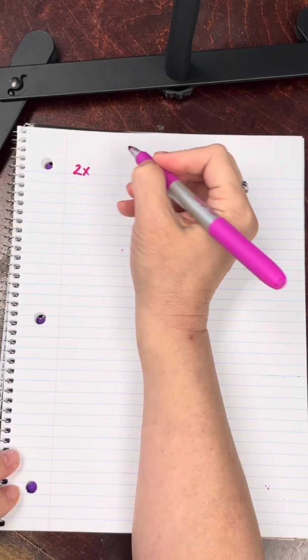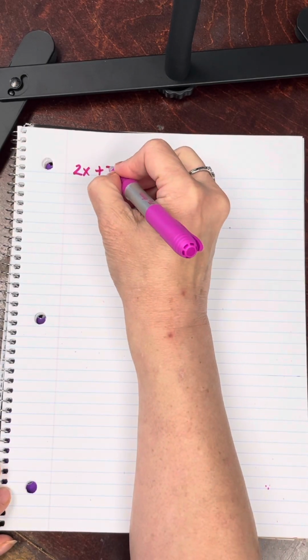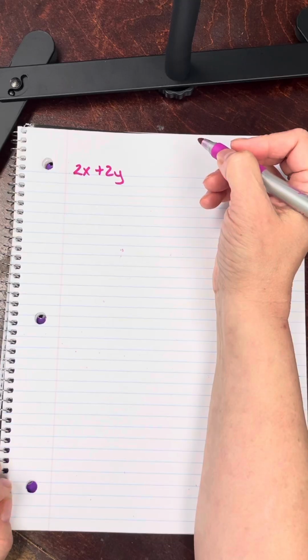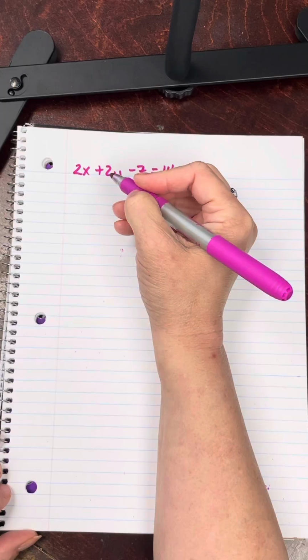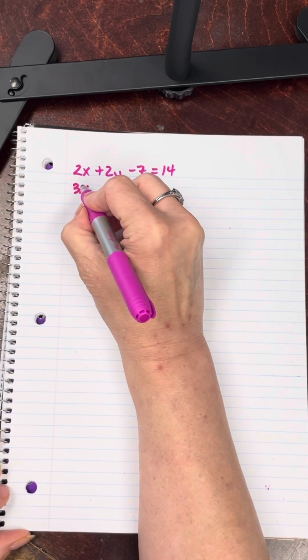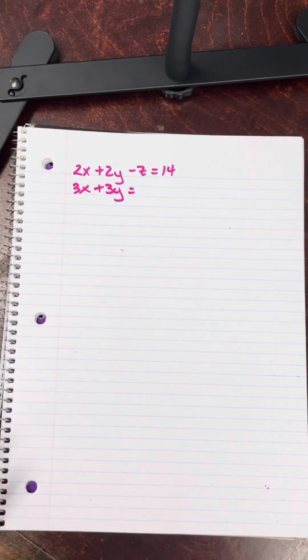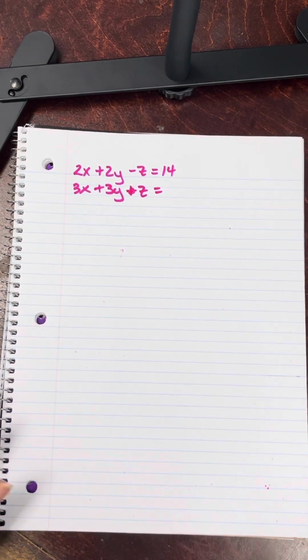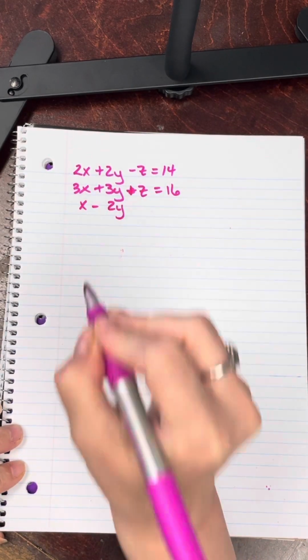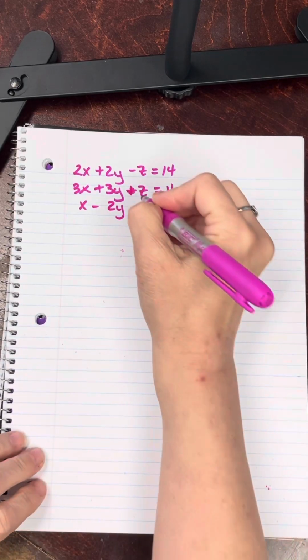Continuing Saxon's Trig Lesson 6. This is Section C, Systems of Three Linear Equations. This is much more complex because it has more pieces. So it gives me three initial equations. Whoops, plus the z, sorry about that, equals 16, and the final one, x minus 2y equals 0.